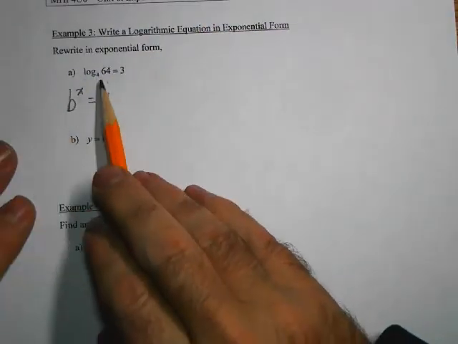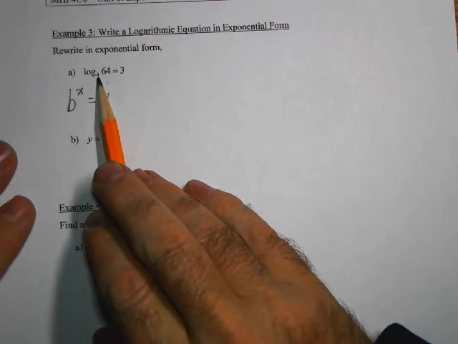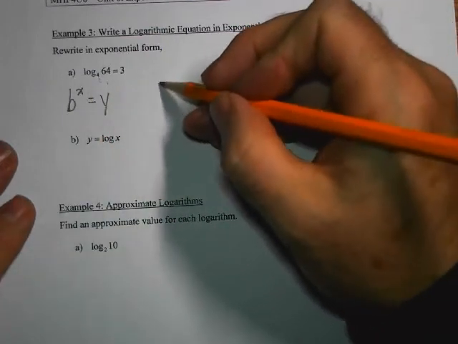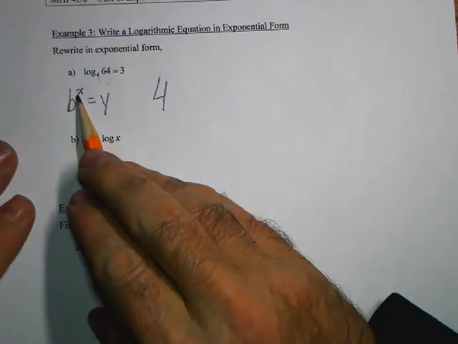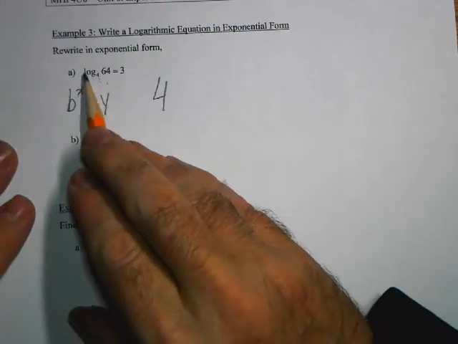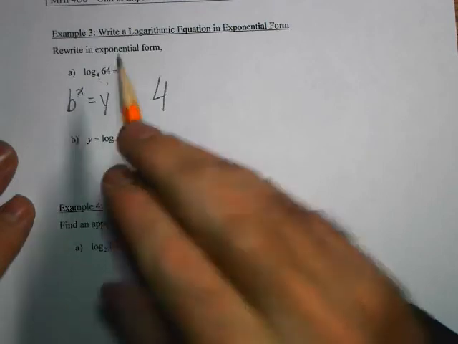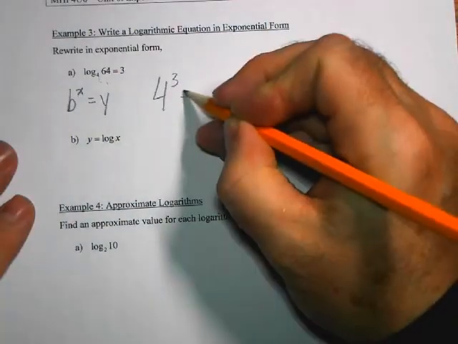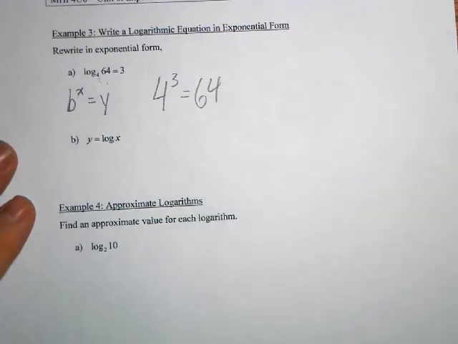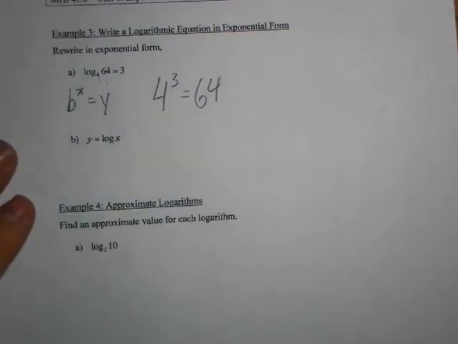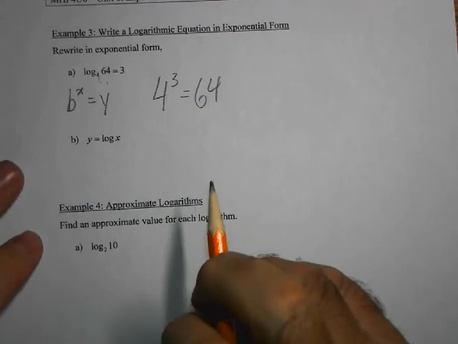That's the easiest thing to find. That's the little subscript there beside the log. So I know it's going to be 4 to a power. Now the exponent, remember, is the log. So the log is what's on the other side of this. So it's 4 to the power 3 is equal to the result 64. Okay, so that's just switching around the equation to be in exponential form.